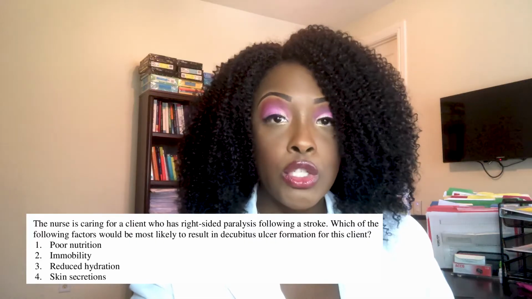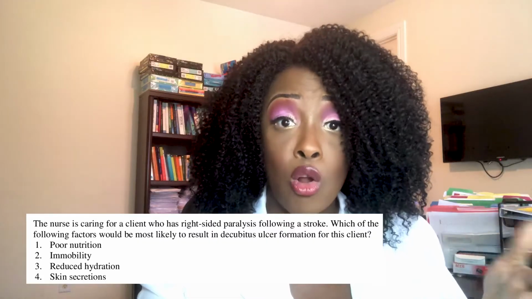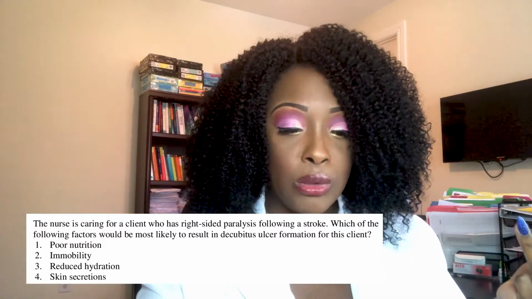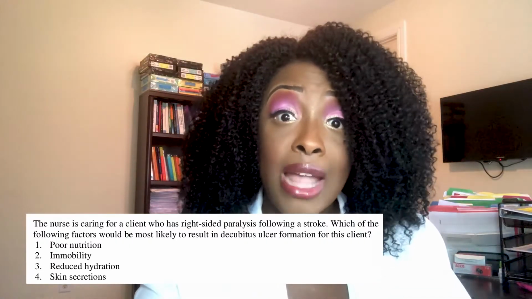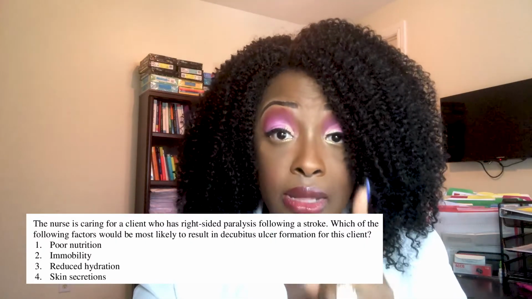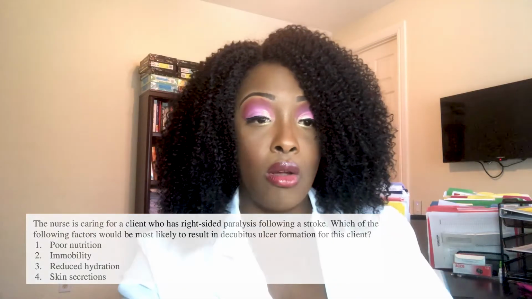And the correct answer is 2. Immobility. Guys, while all of these choices are great because all of these are causative factors towards decubitus ulcers, a patient having poor nutrition, being emaciated, being obese, having reduced hydration, having lots of secretions such as sweating, all of those are factors that would contribute towards a patient getting a decubitus ulcer. However, the number one cause of decubitus ulcers is immobility. When that patient's immobile, they can't move, they can't get pressure off of that area. That's the number one cause of decubitus ulcers.